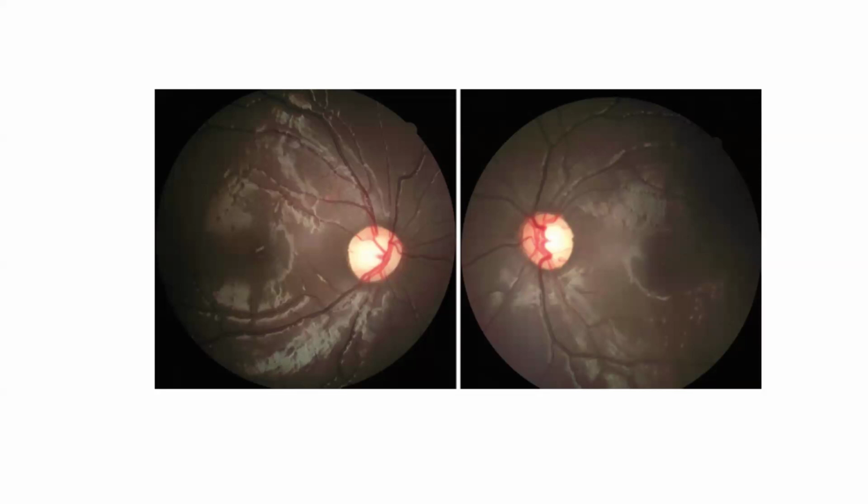Okay, so what is the cup here? In the right eye, there is increased cupping, sir. I agree. So what cupping do you think? Come on, this is basic. What is the cupping here?